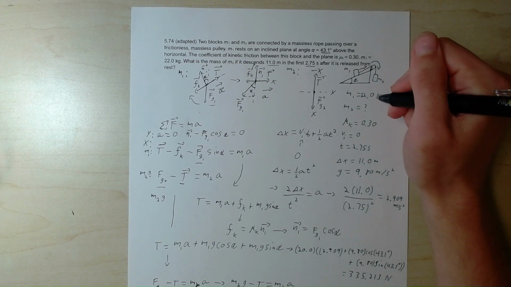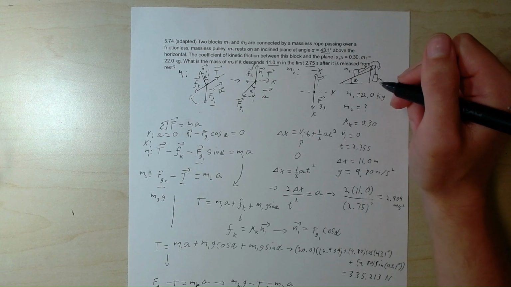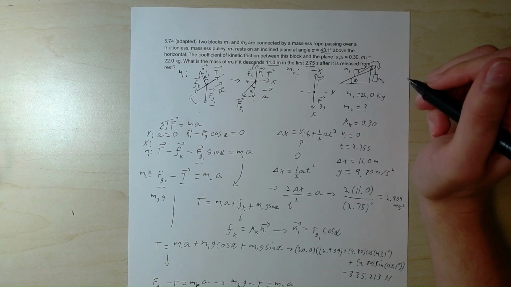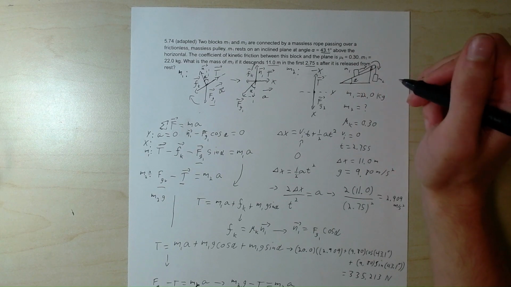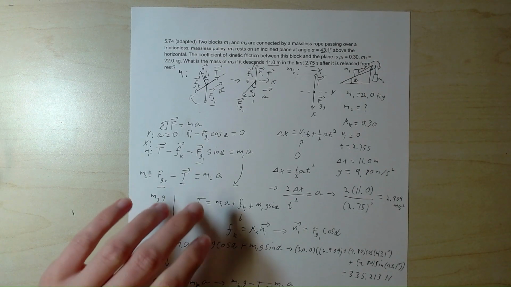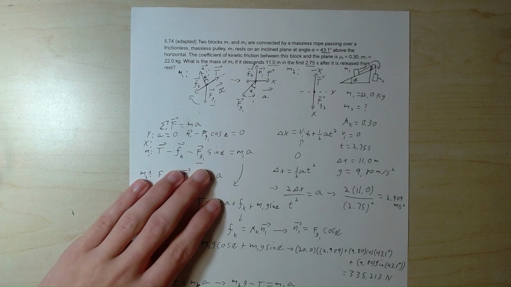So this sounds about reasonable, right? Because our mass 1 was 22 kilograms, and so our mass 2 needs to be greater than our M1 because M2 is pulling down the entire system. So this sounds about right. 48.6 kilograms is our answer.